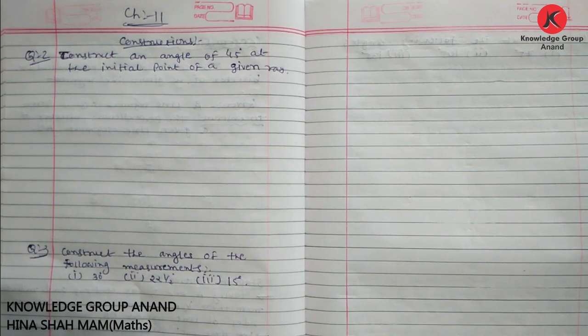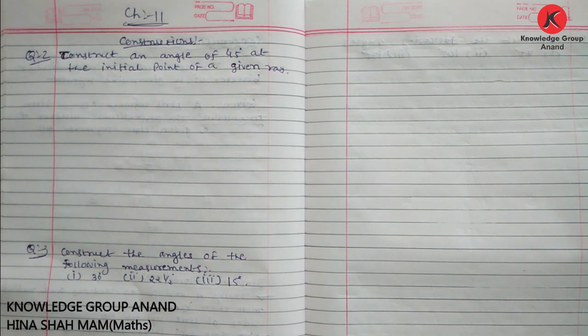Now, exercise 11.1, question number 2. In question number 1, construct an angle of 90 degrees at the initial point of a given ray. Here, question number 2, construct an angle of 45 degrees at the initial ray.